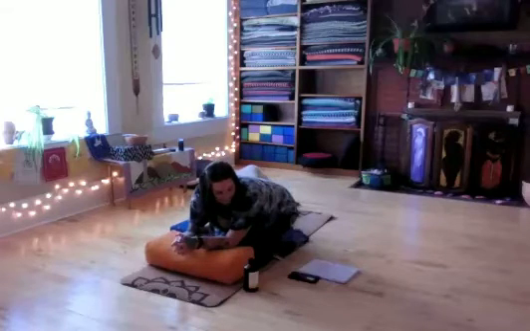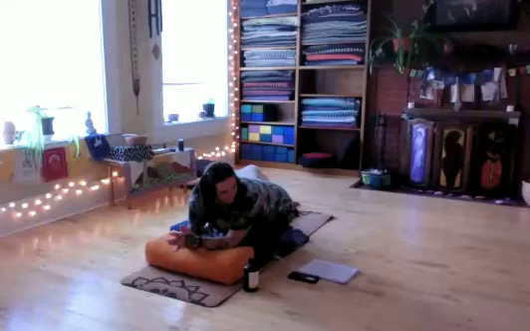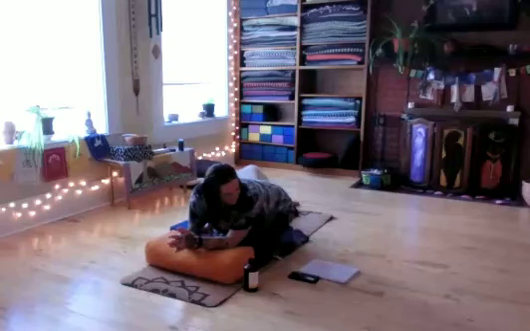You want to be at about 70-ish%. That way you can find stillness and we can get into these deeper layers of our tissues and allow some of that tightness to release.